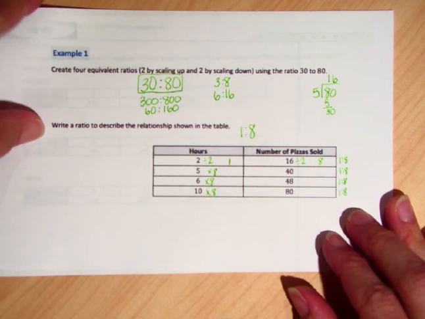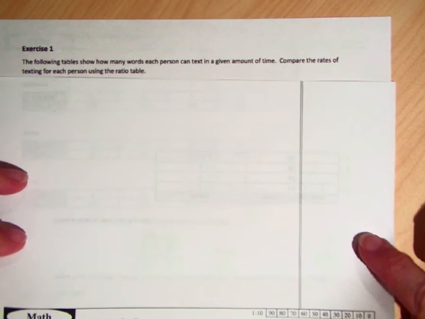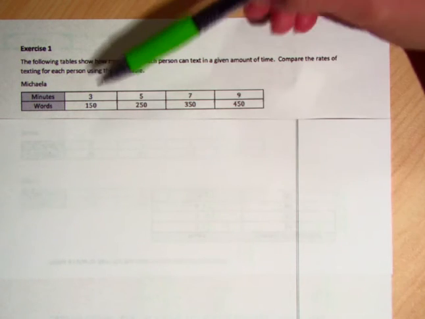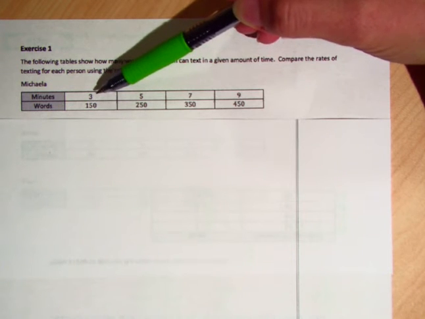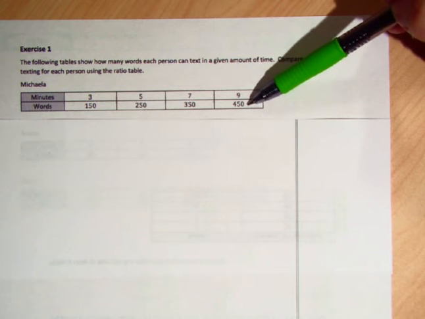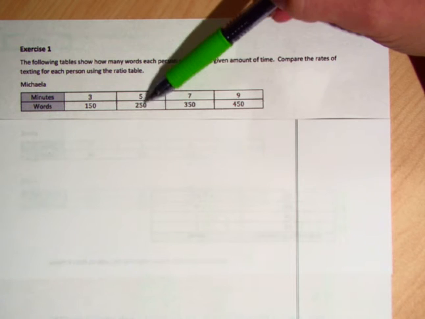Our next problem is a little bit trickier. This says the following tables show how many words each person can text in a given amount of time. I'm sure you guys are pretty quick at texting. Compare the rates of texting for each person using the ratio table. Let's take a look first at Michaela. Michaela can text 150 words in 3 minutes. In 9 minutes, she can text 450 words. And it tells us a few increments here. 5 minutes, she can text 250, and in 7 minutes, she can text 350.